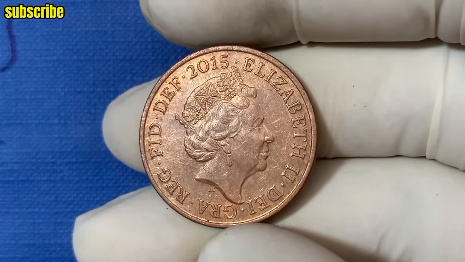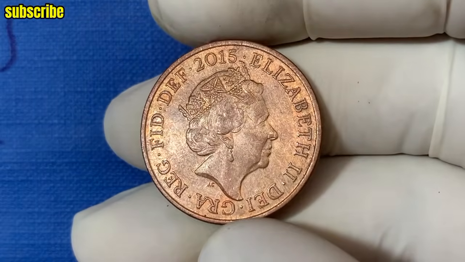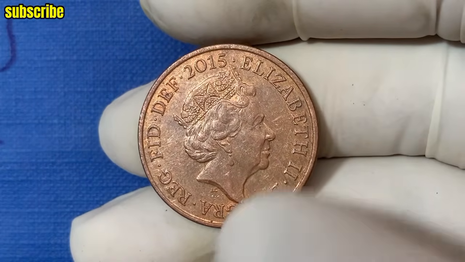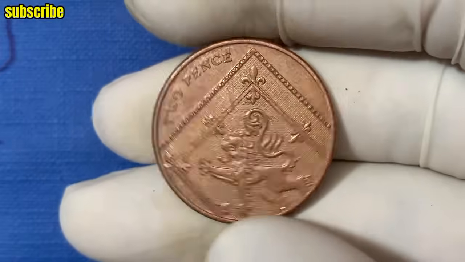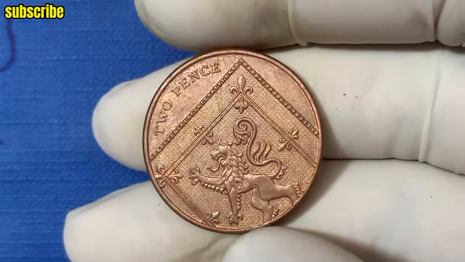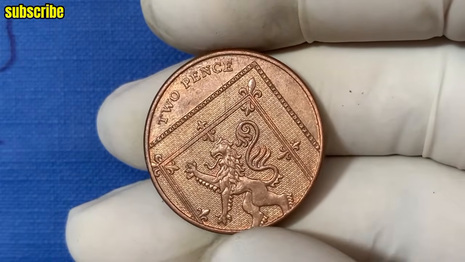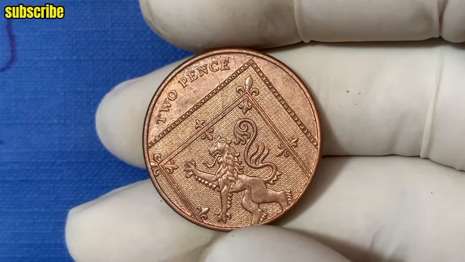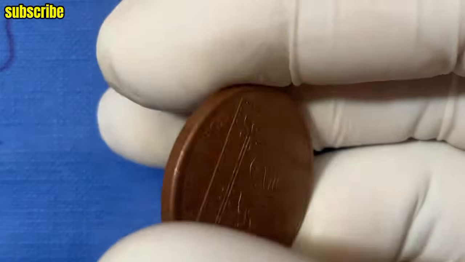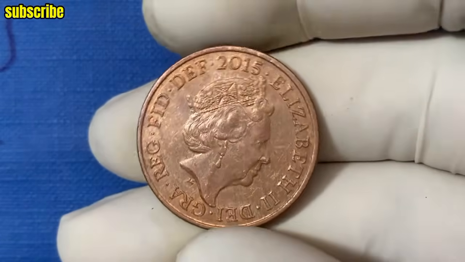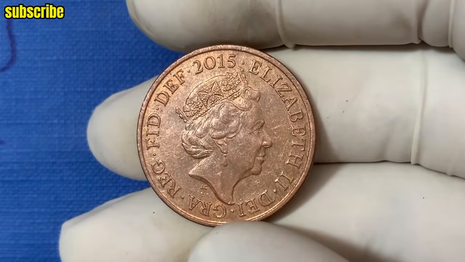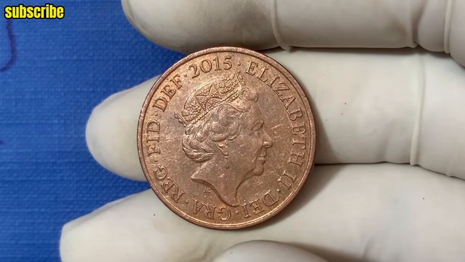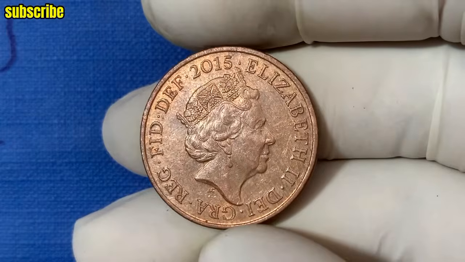Collectors also value coins that represent transitional moments, and the 2015 coin has its place in a unique period. It was produced during the final years of Queen Elizabeth II's reign, and as we look back now, coins from this era are becoming even more meaningful, especially following Her Majesty's passing. These coins carry not just monetary value, but emotional and historical significance as well.